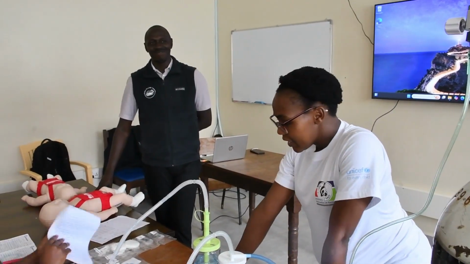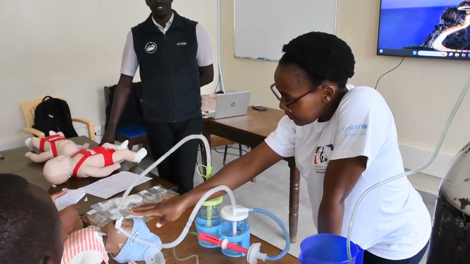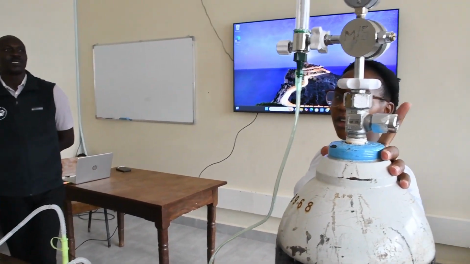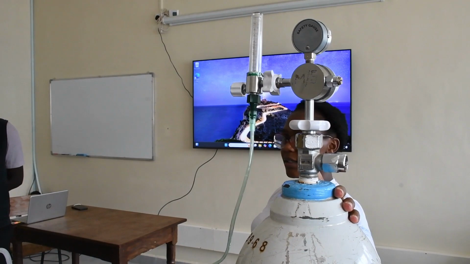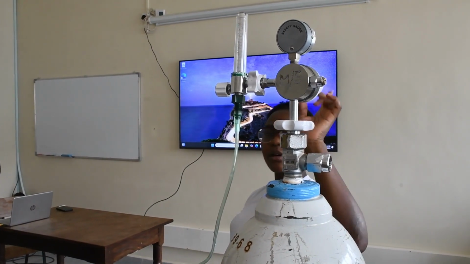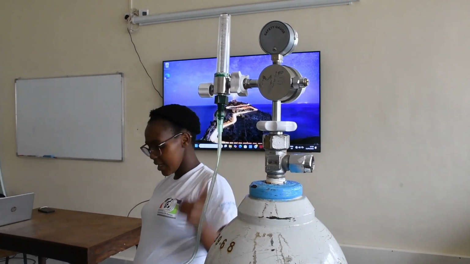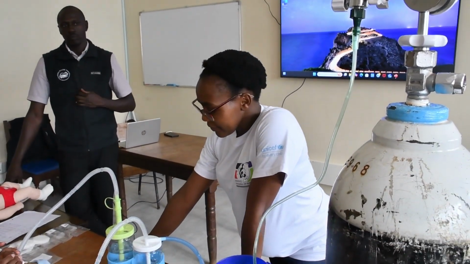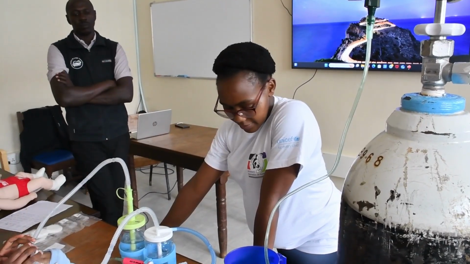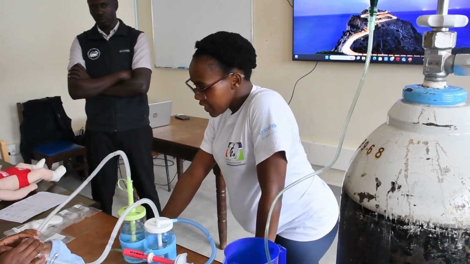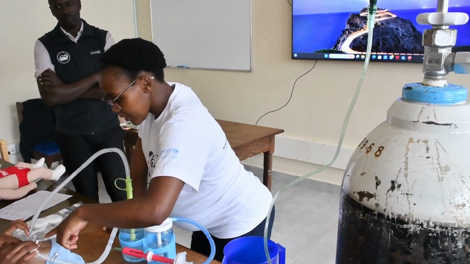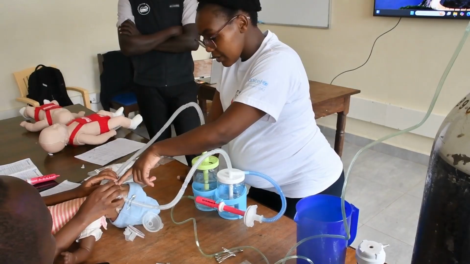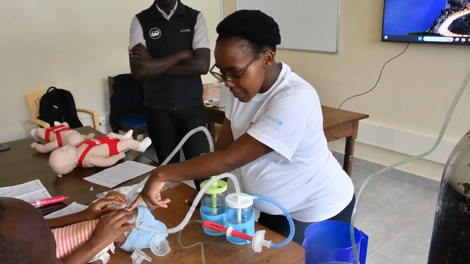And then you also monitor the system. The other thing is you should ensure that your oxygen is adequate. So you check, if you are using a cylinder, whether it has enough oxygen to support the pressure. And then to the patient now, you check the position of the prongs.